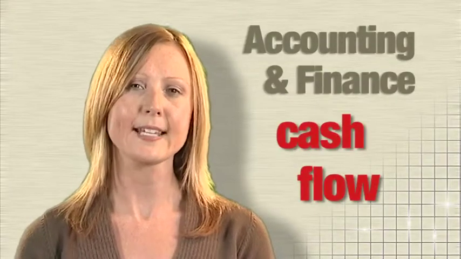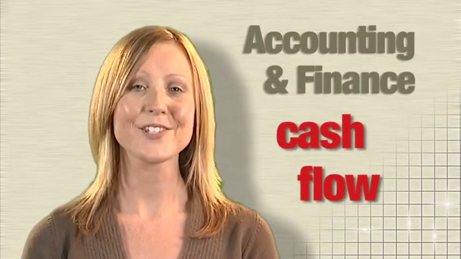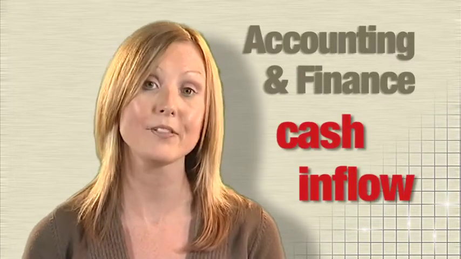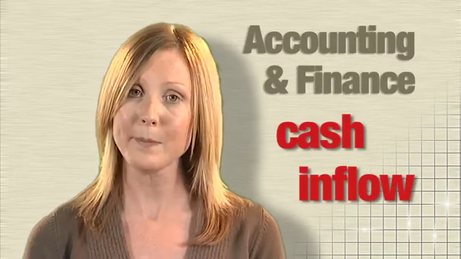So what is cash flow? It's really straightforward. It's the flow of cash into and out of a business. A useful example is if we think about ourselves. Probably a lot of us have part-time jobs and get paid at the end of the month. This is what's called a cash inflow. What we spend our money on, like clothes or going out, is our cash outflow.